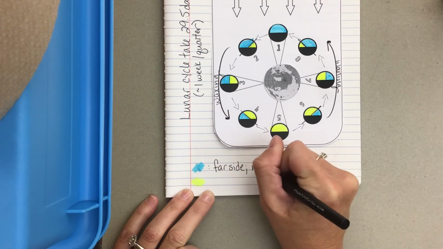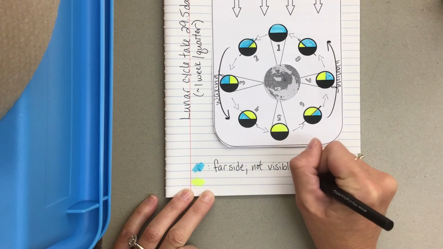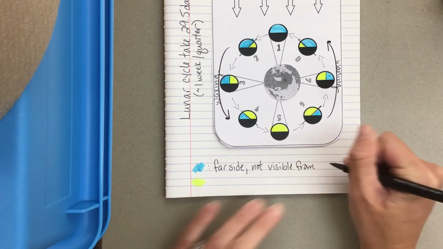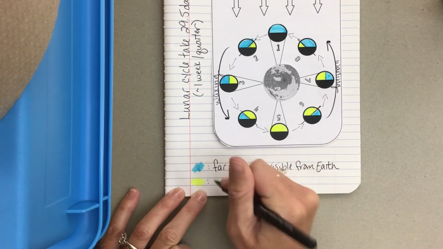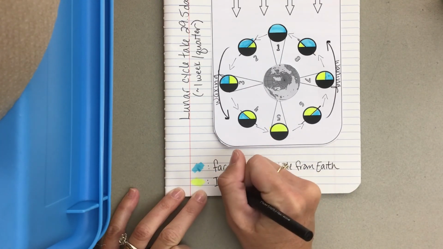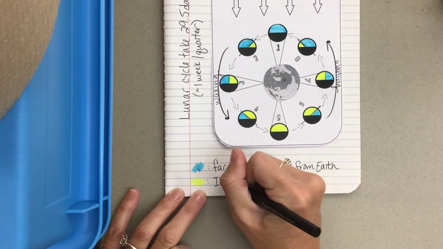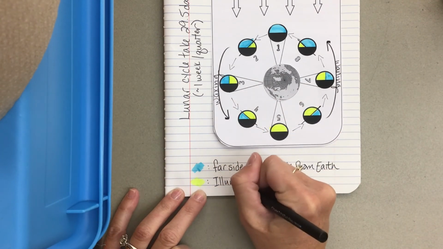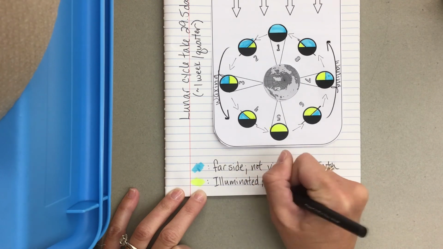It is not visible from Earth. And the yellow side is illuminated. That's the fancy science word for has the sun shining on it so we can see its light. And it's visible from Earth.